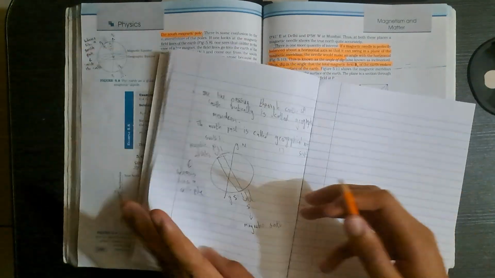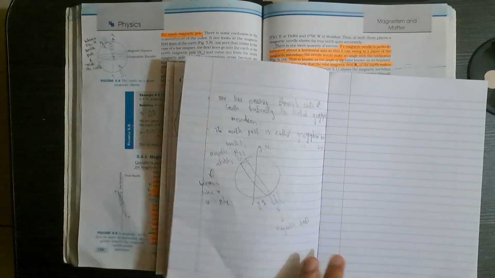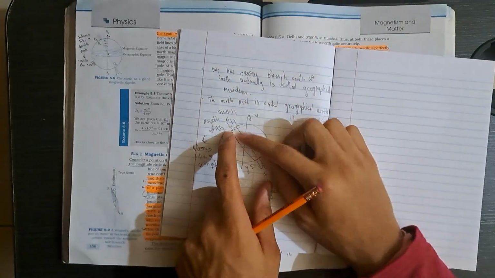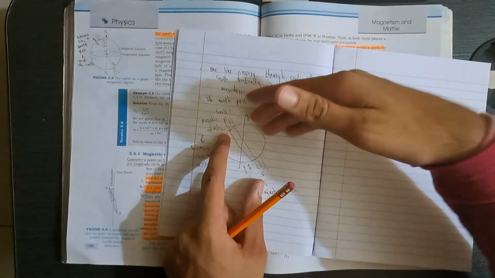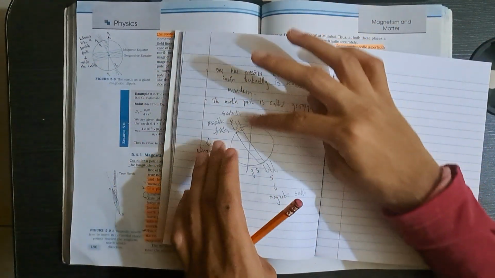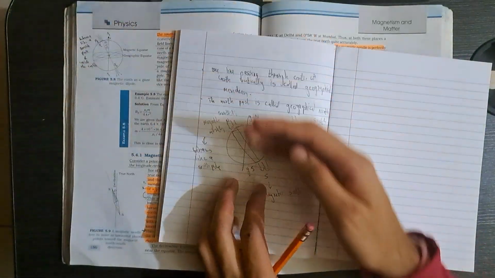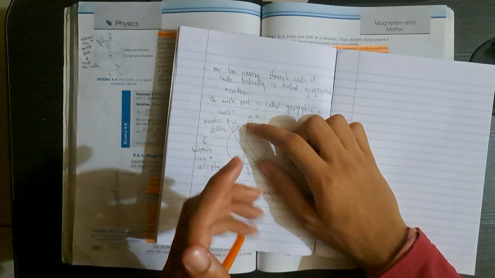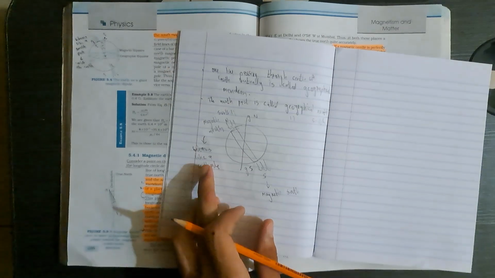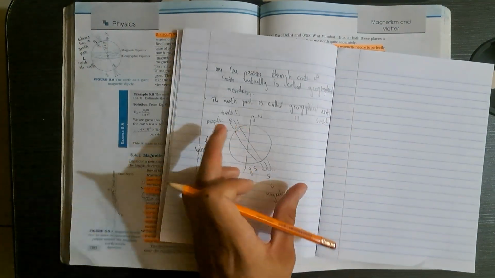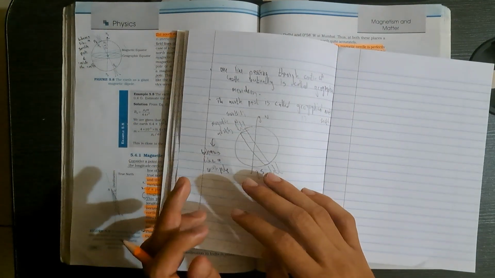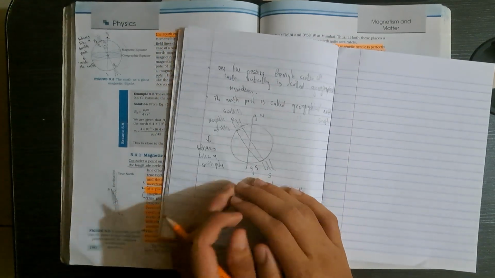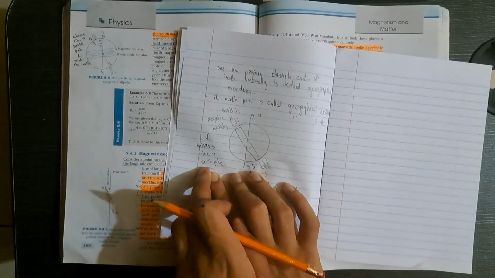But in your mind, don't ever get confused. North Pole doesn't mean it attracts south. No, North Pole means the compass was pointing towards north, so we called it North Pole. Listen, that's the thing: it attracts as south.